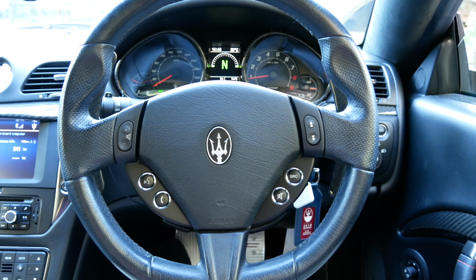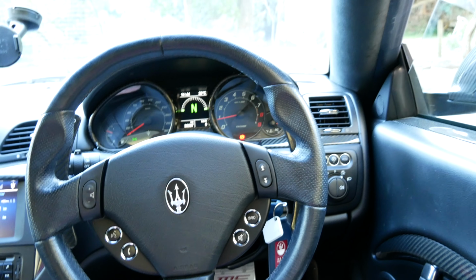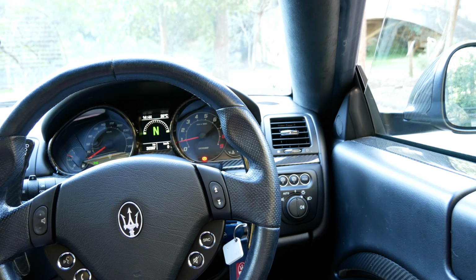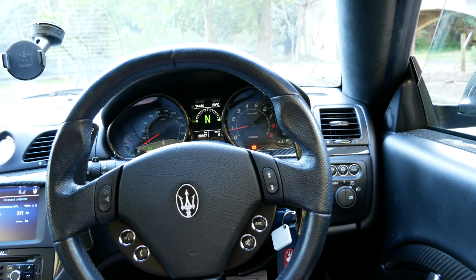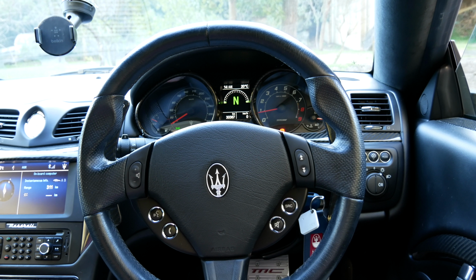So today we're going to have a look at the cockpit of the GranTurismo, and I thought I'd just take you through a little bit of a tour of the various controls, starting with the steering wheel.